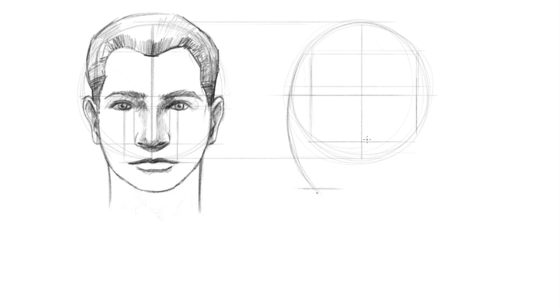But remember, this is a profile view. So the line's going to curve a bit as it comes around the front. And then we'll connect the chin with the center point of the intersection on the bottom portion of the square here. And now we've got a pretty good idea of what the skull would look like from the side here.